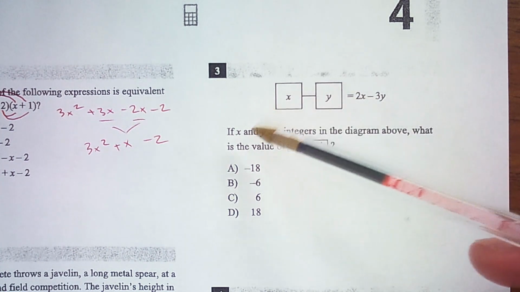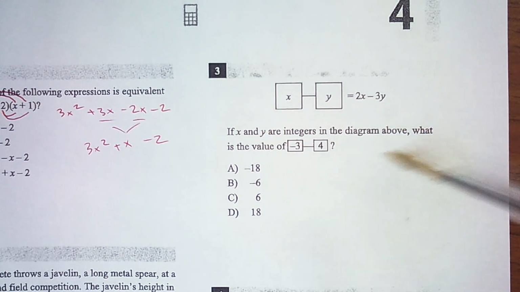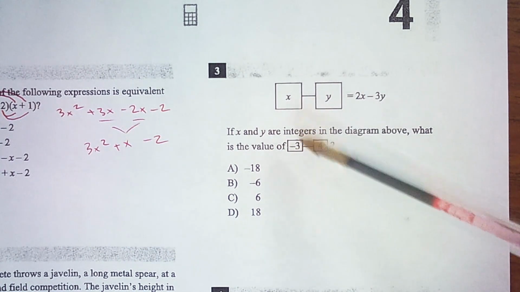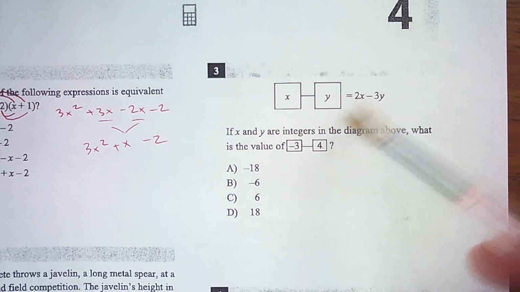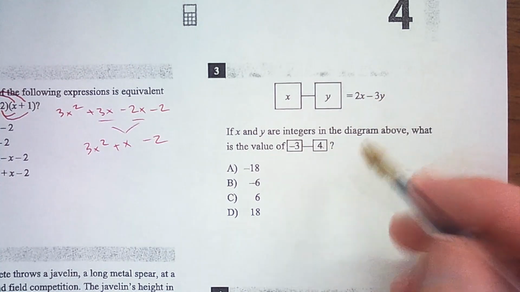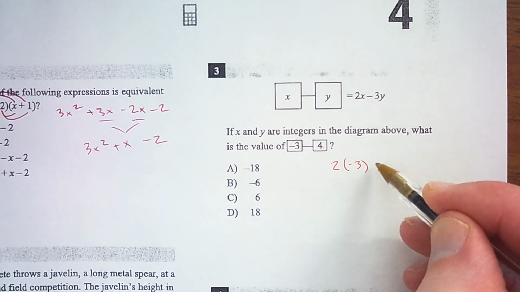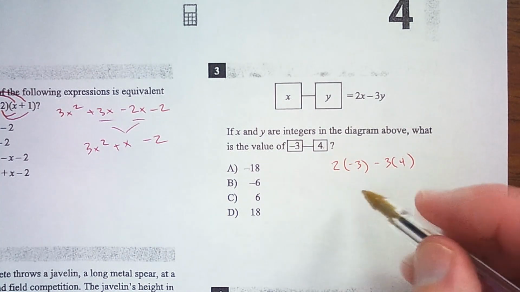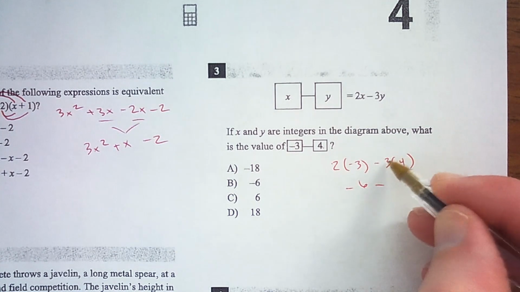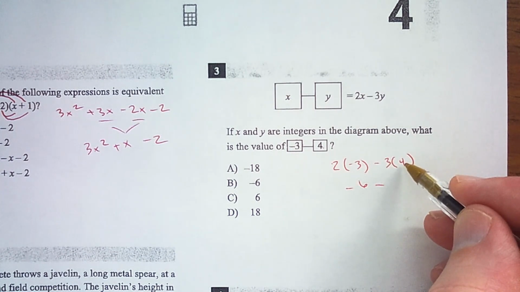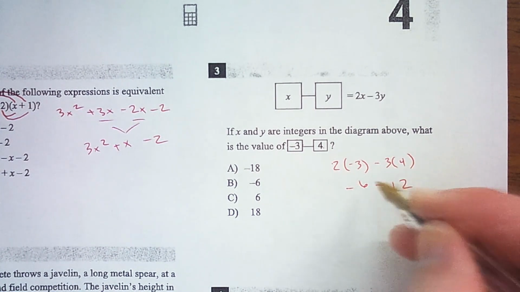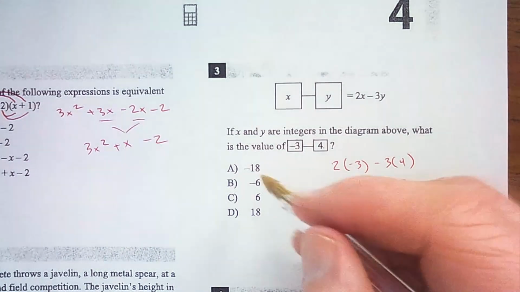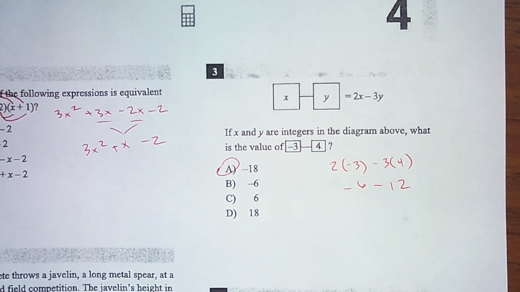Okay, so in this equation, if x and y are integers, what is the value when x is negative 3 and y is 4? We'll put negative 3 in for x and 4 for y, so that's 2 times negative 3 minus 3 times 4. 2 times negative 3 is negative 6, minus 3 times 4 is 12. Negative 6 minus 12, and that is negative 18, option A.